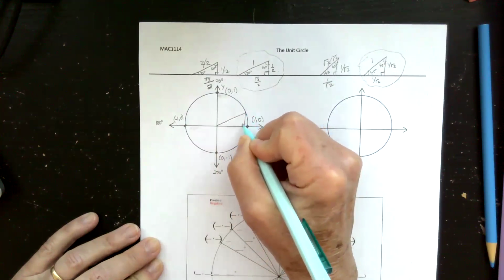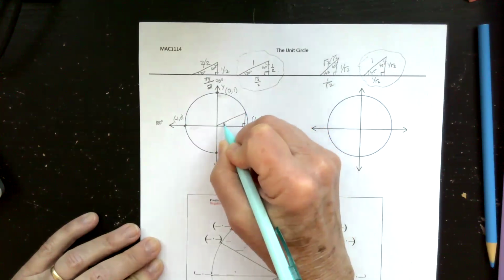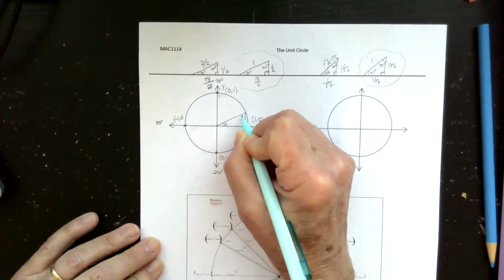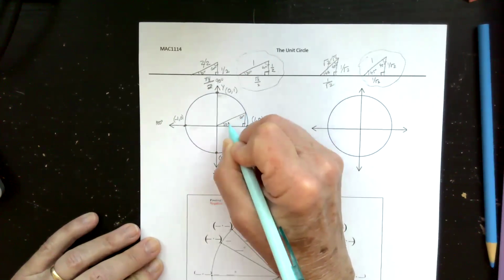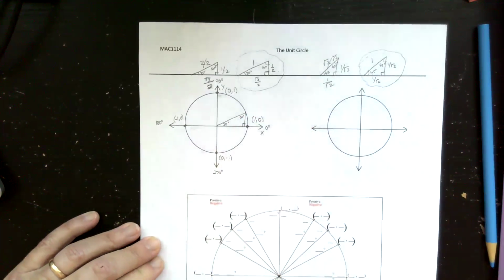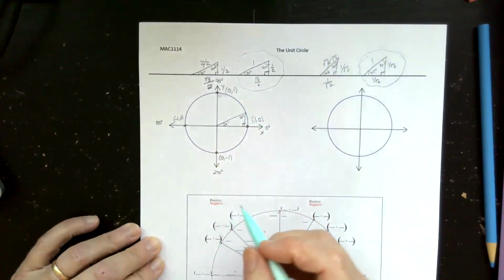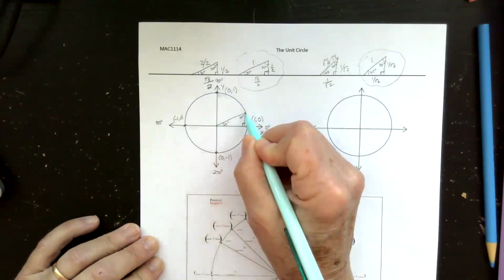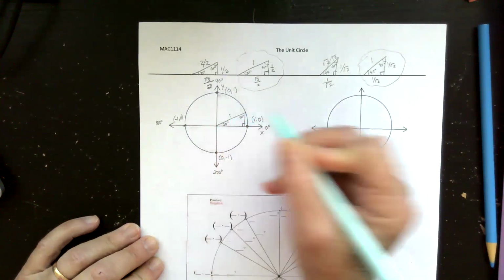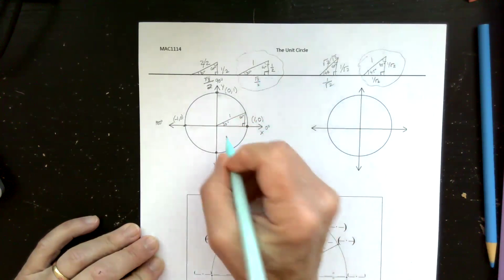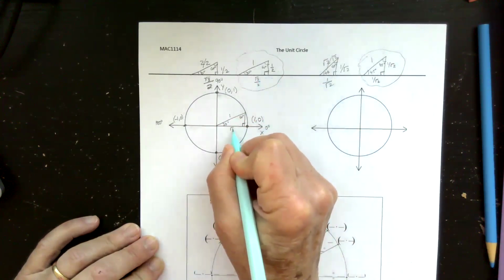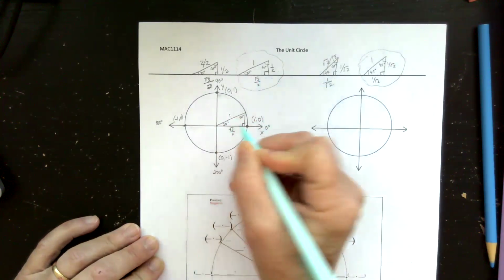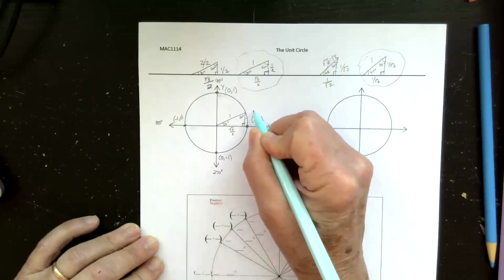And I'm going to go down here. And this is my right angle. And this is 30 degrees. And this is 60 degrees. And this is 90 degrees. So what I know is that if this is at the center of my circle and this went to the edge of my circle, that this length is 1. And so I also know that this length is the square root of 3 over 2. And I also know that this length is 1/2.